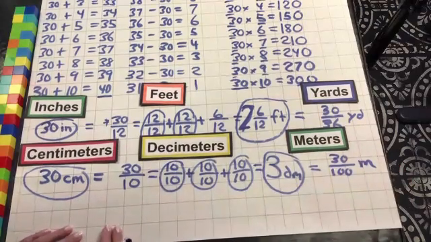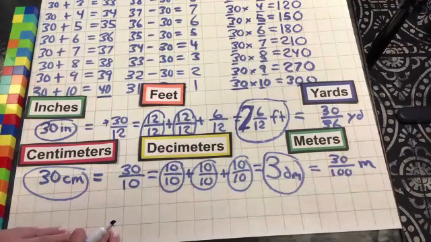And we're done with our number workout for today. It's good practice, good playing with numbers. Hope you have a great day.